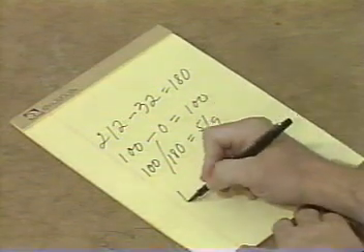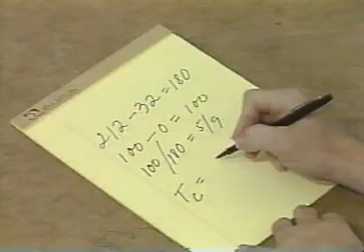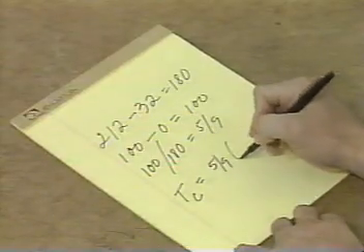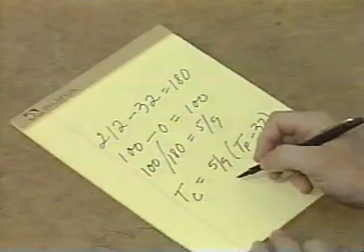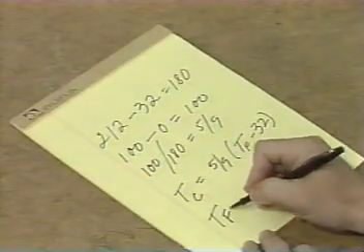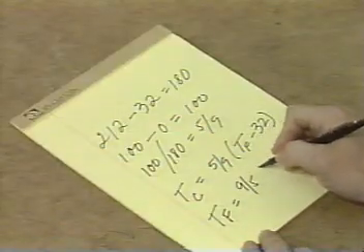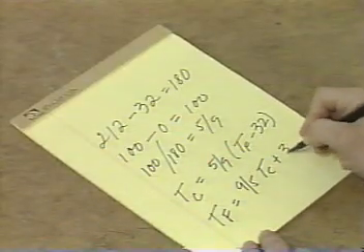The formula for converting Fahrenheit to Celsius is Celsius temperature equals 5/9 times the quantity Fahrenheit temperature minus 32. To go the other way, it's Fahrenheit temperature equals 9/5 times the Celsius temperature plus 32.